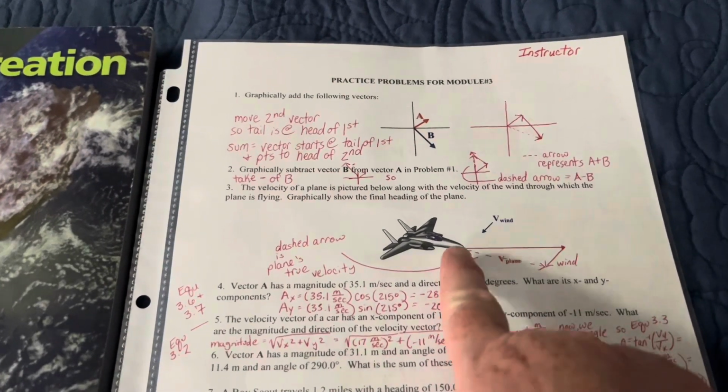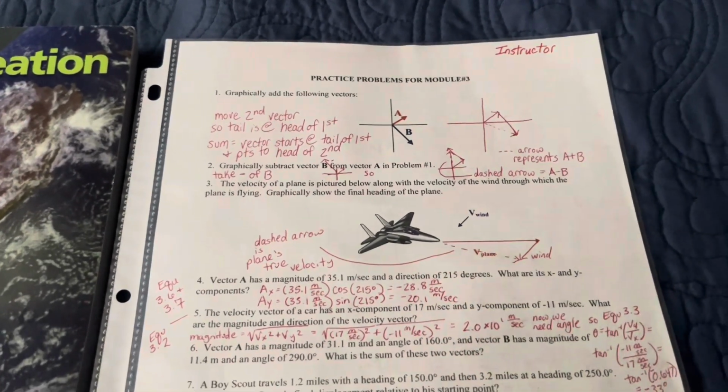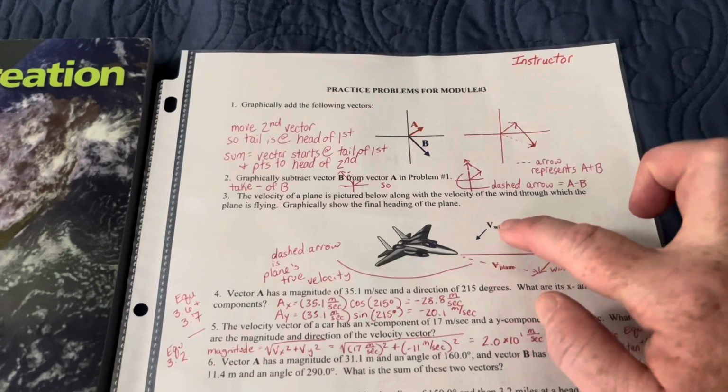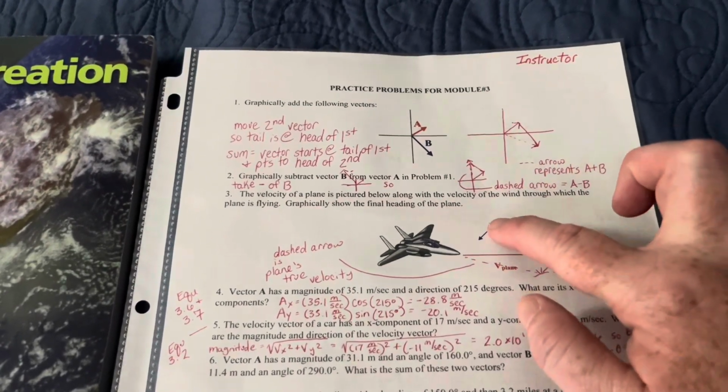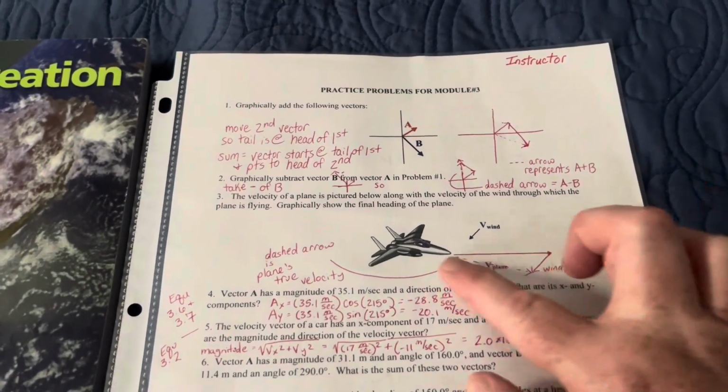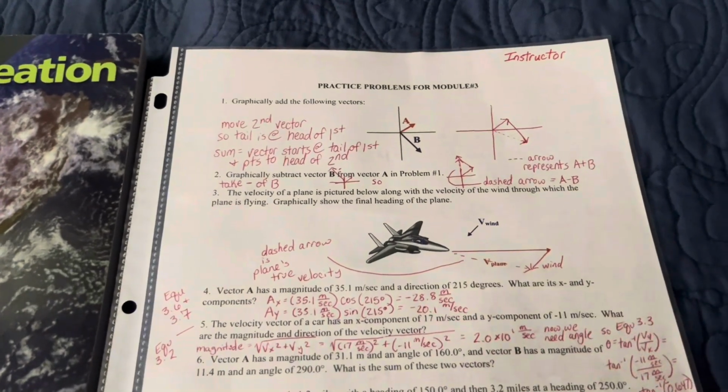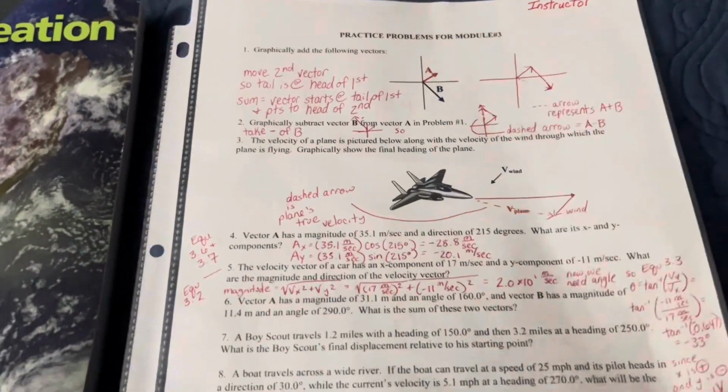And then I draw my dashed line. Okay, so I put the tail of the second vector at the head of the first, draw my dashed line. That's going to be the plane's true velocity.